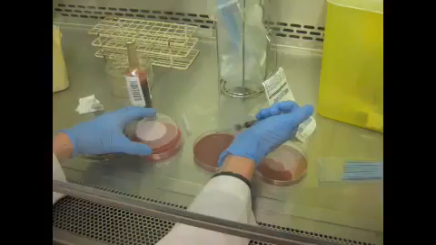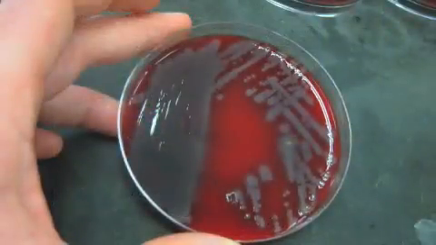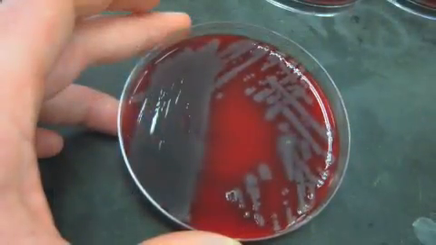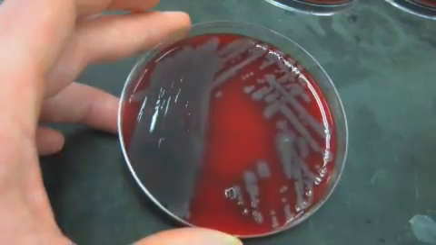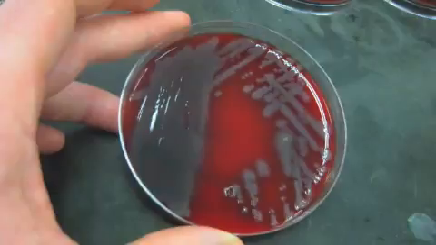Some of the blood culture media will also be inoculated onto agar plates for further identification and susceptibility testing. Typically, the entire process takes 24 to 48 hours for a final identification and susceptibility report to be generated.